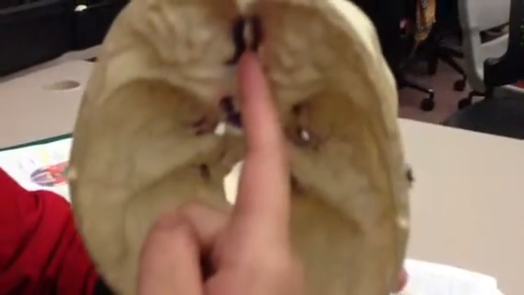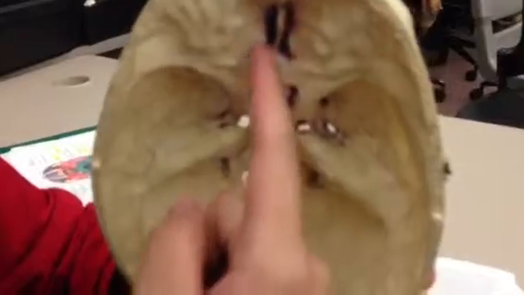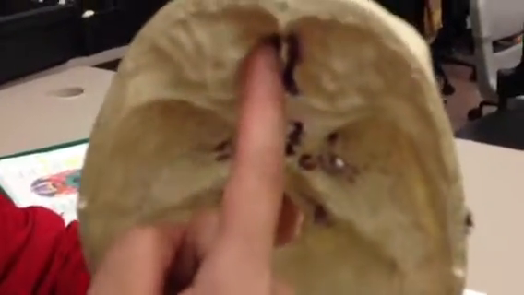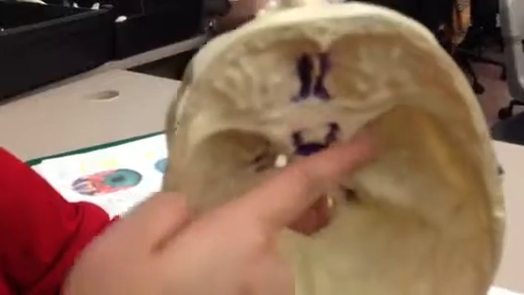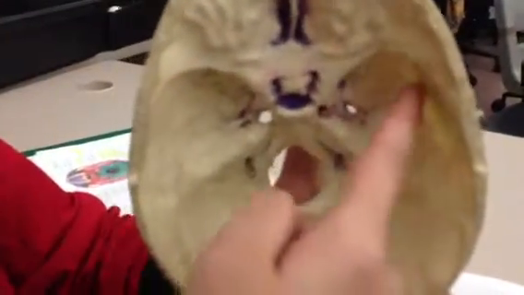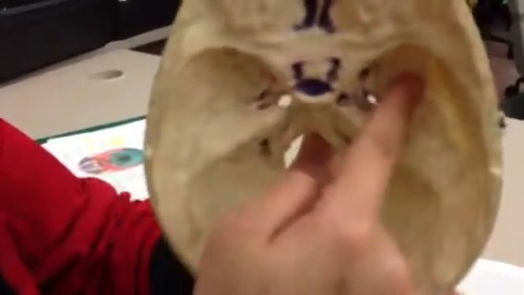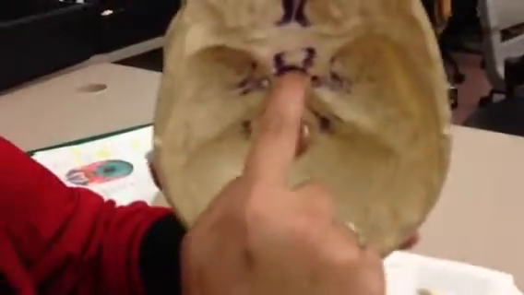The crista galli. This is a cribriform plate. Within the cribriform plate is the olfactory foramina, and this is all part of the ethmoid bone. This is the sphenoid bone. This is the sella turcica in the middle.